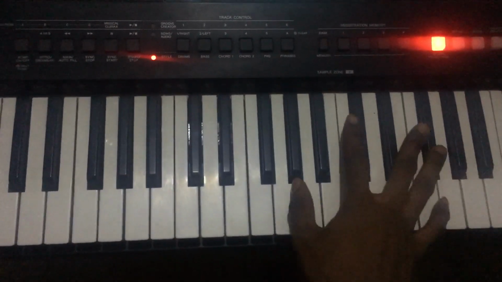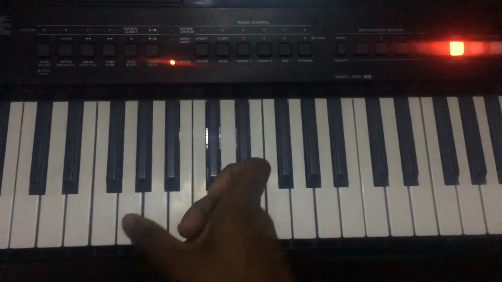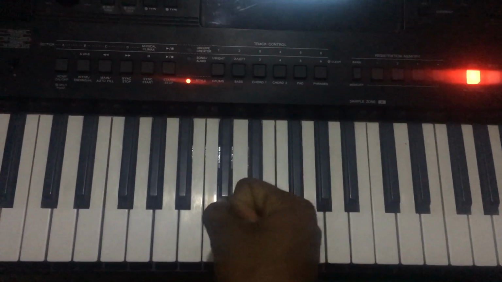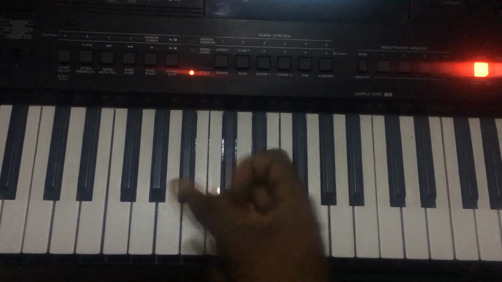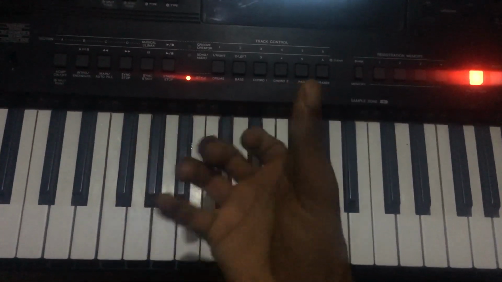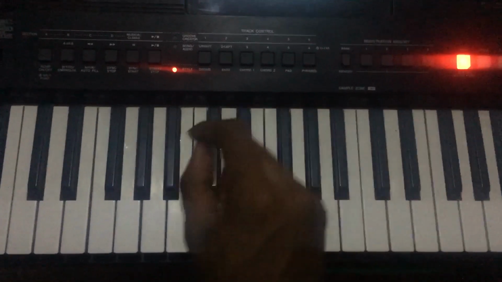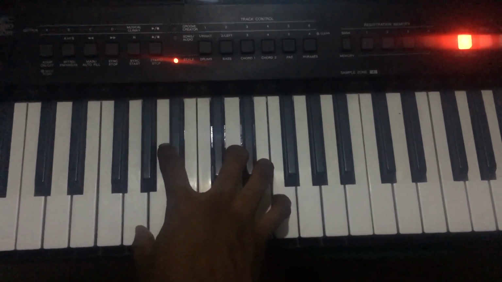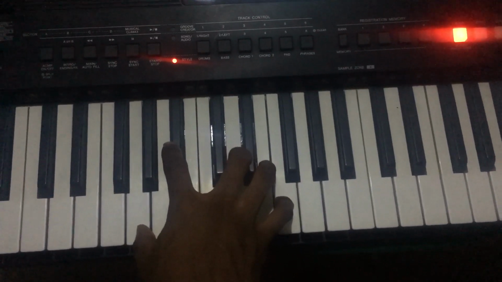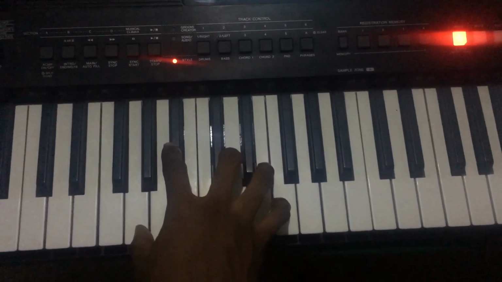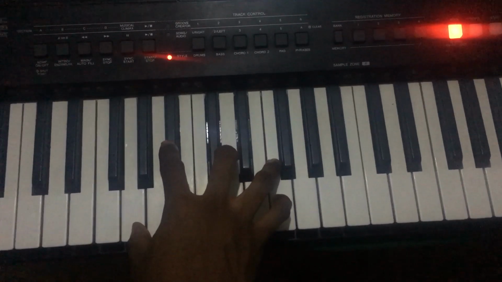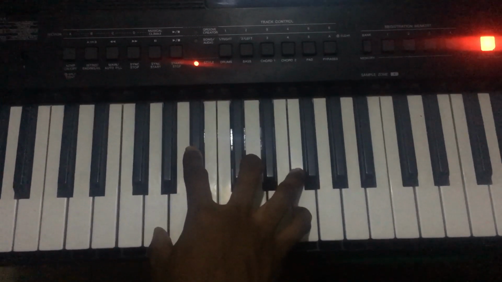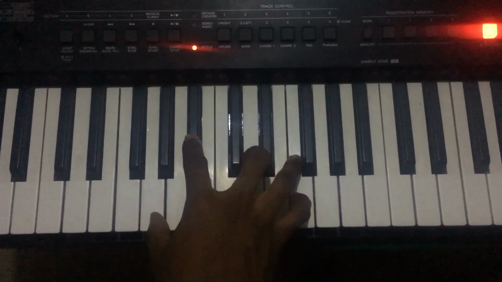Since we know the names of all the 12 keys on our keyboard, now let's concentrate more on how to identify the major scales and the minor scales, specifically in the key of F. If you are really into music, there will be a time, or you may have heard it around, that someone will be singing and the keyboardist will be like, "What key?" Or, "You are not in the key."